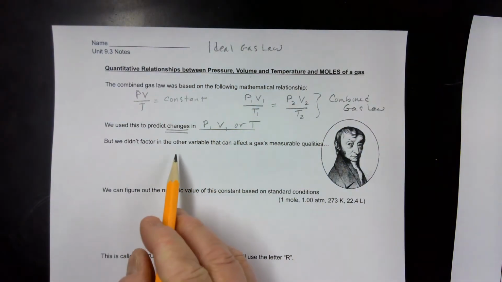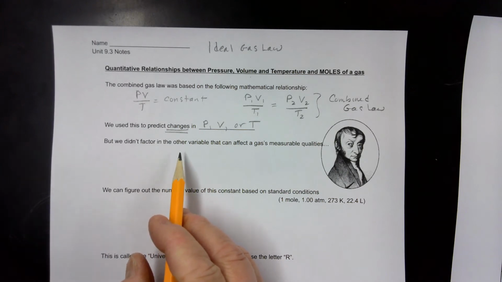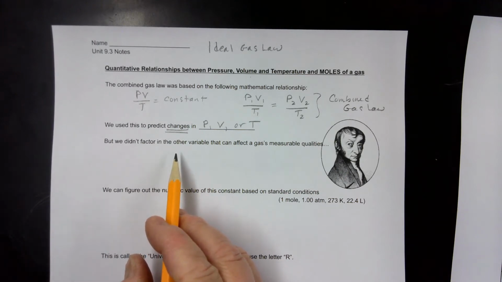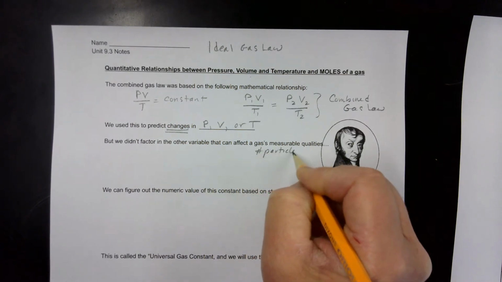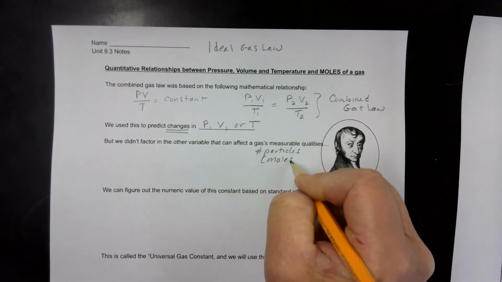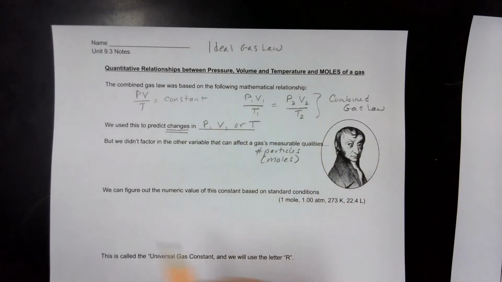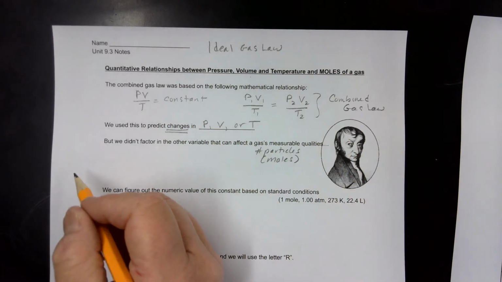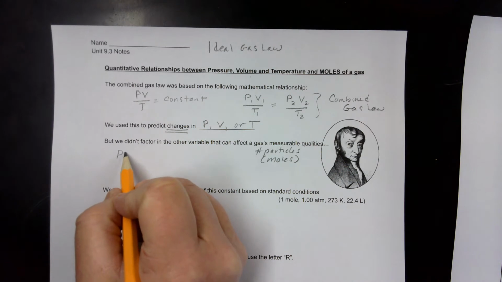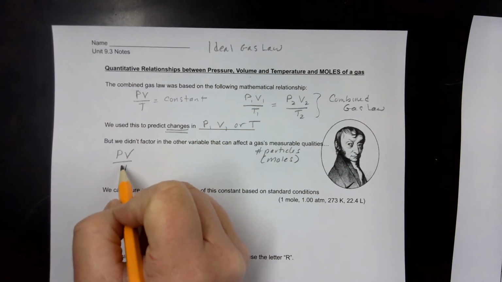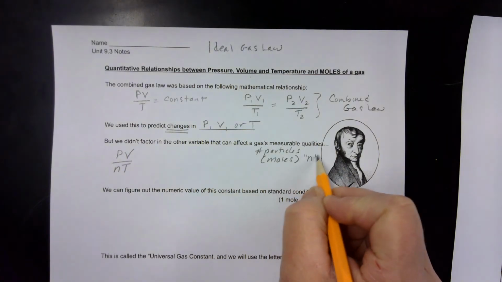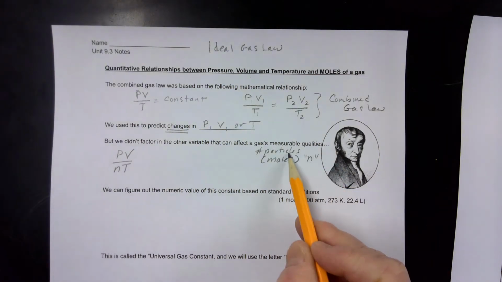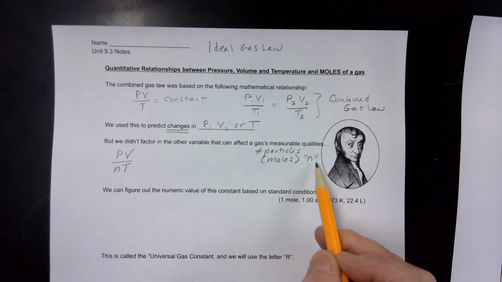But we didn't factor in the other variable that can also affect a gas's measurable quantities, and that is the number of particles, otherwise known as moles. So what we now are going to see is P times V divided by T, but we're also going to use n as the variable that stands for the number of particles.